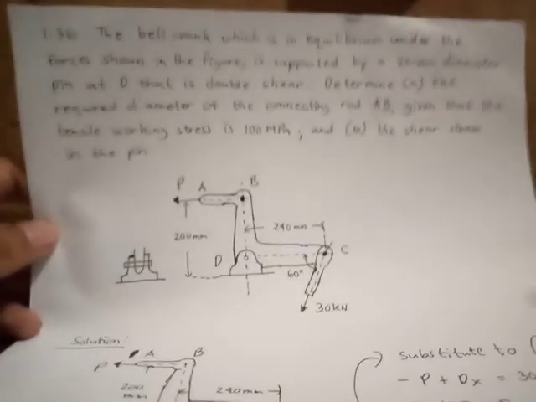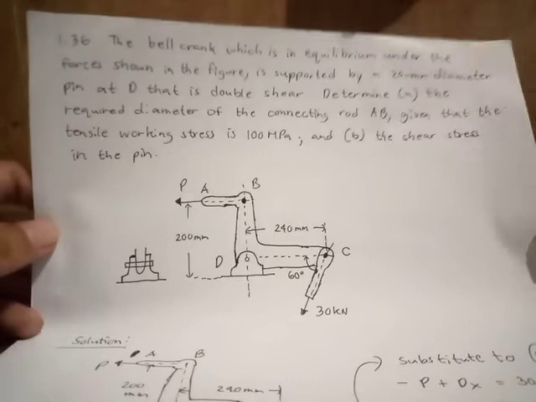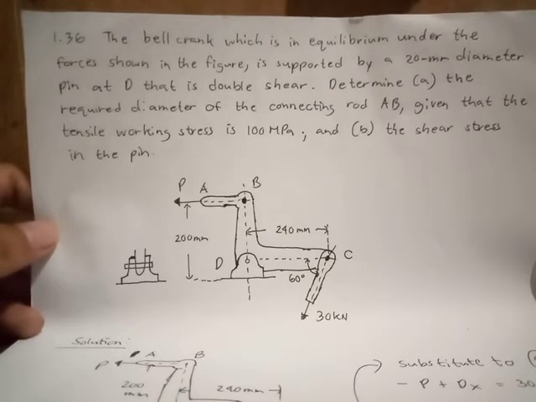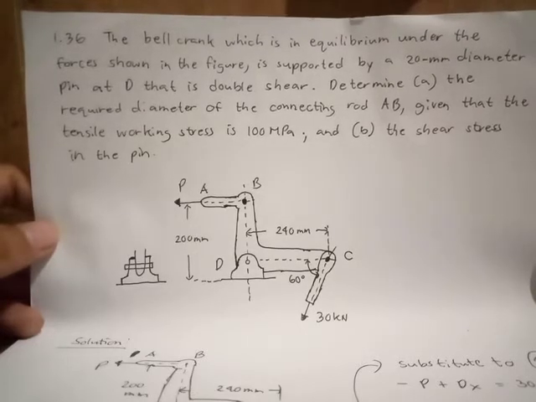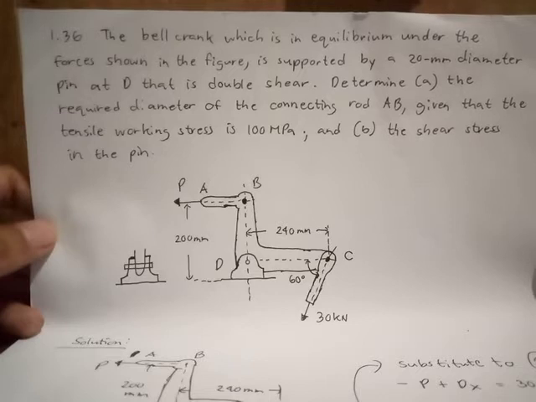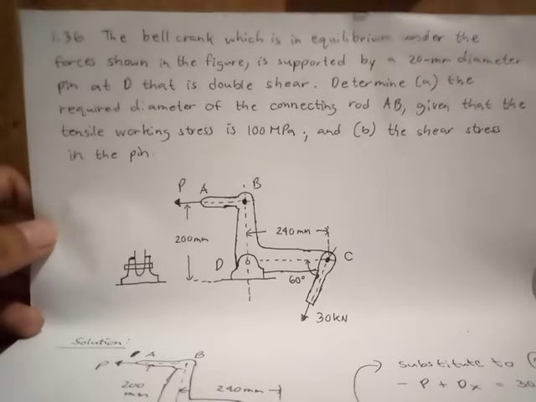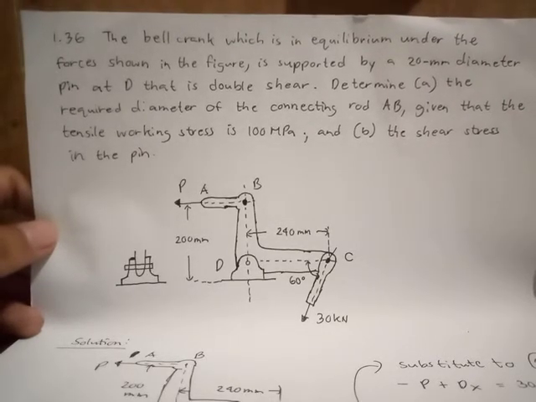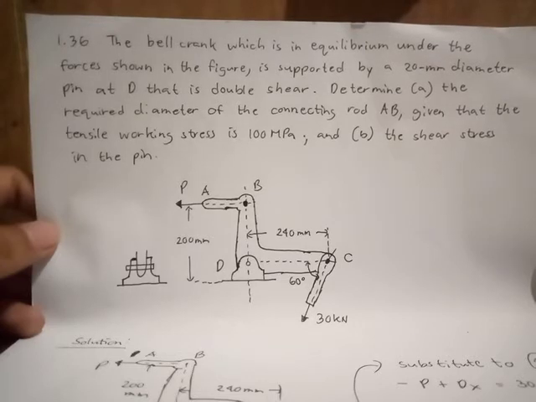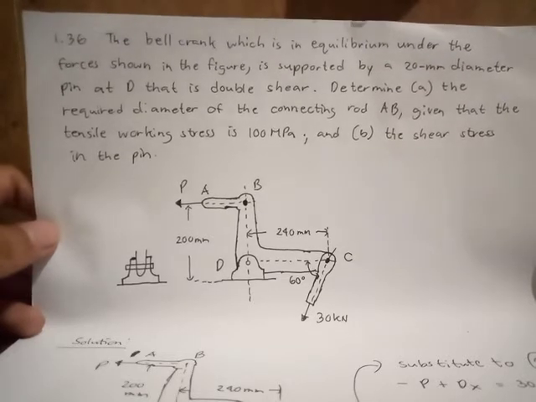For mechanics of deformable bodies. So, ito yung question natin, no? 1.36. So, this is our 9th example, okay? So, the bell crank, which is in equilibrium under the forces shown in the figure, is supported by a 20 mm diameter pin at D and is double shear. Okay? Determine the required diameter of the connecting rod AB given that the tensile working stress is 100 megapascals and the shear stress in the pin. Okay? Dalawa yung hinahanap natin. Una is yung required diameter of the connecting rod AB and then shear stress in the pin.